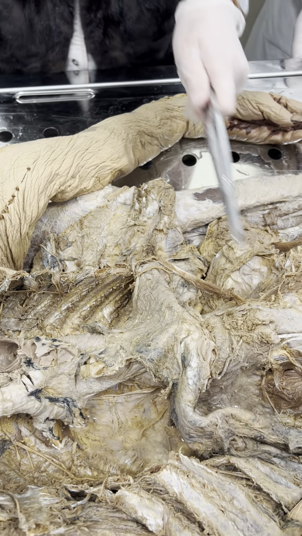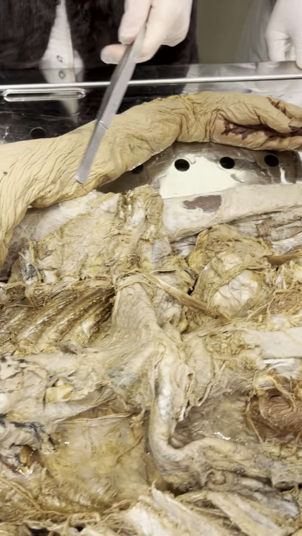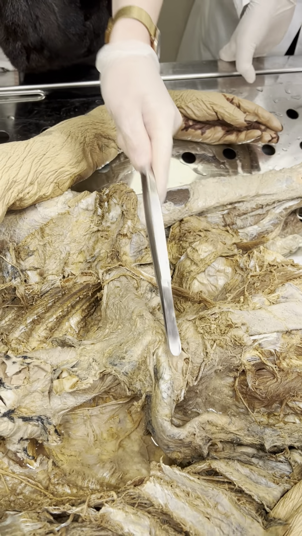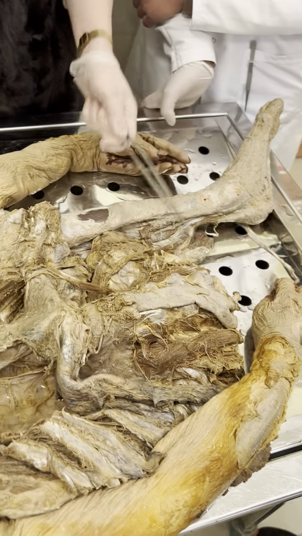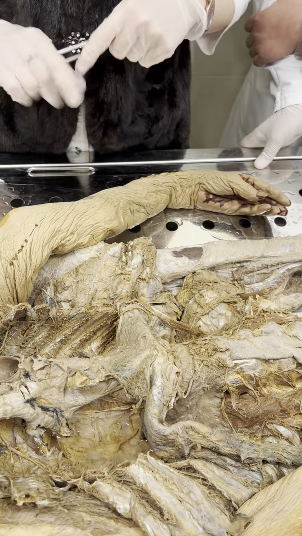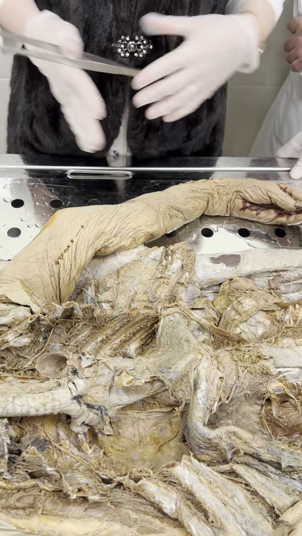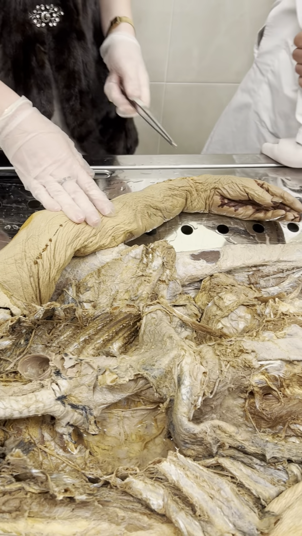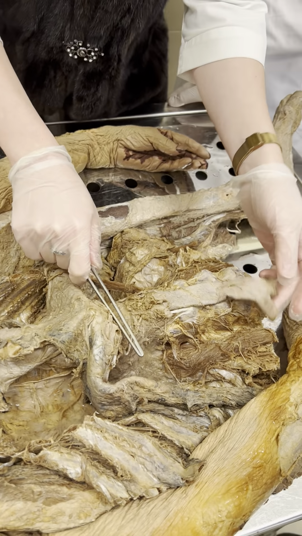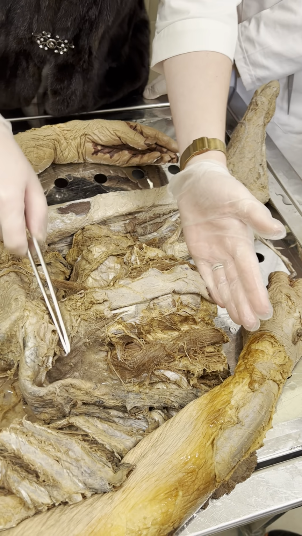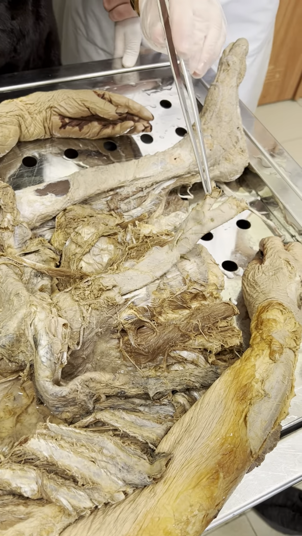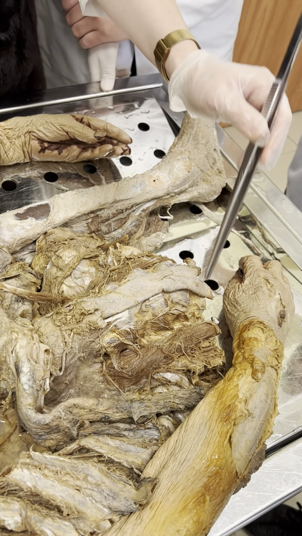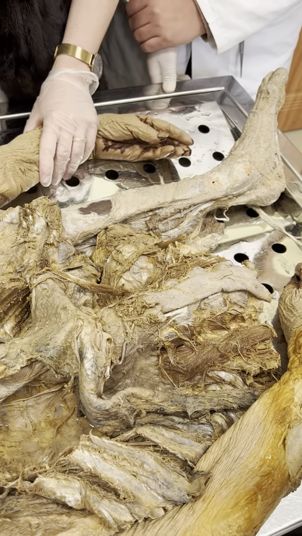So we said that at the level of the 12th, somewhere it's written 12, somewhere it's written 11 thoracic vertebra, thoracic aorta continues to the abdominal aorta. So the main vessel that supplies organs of the abdomen, that is abdominal aorta. It starts at the level of the 12th thoracic vertebra, and then it ends at the level of the 4th lumbar vertebra, where it bifurcates into its two terminal branches. It is right and left common iliac arteries.